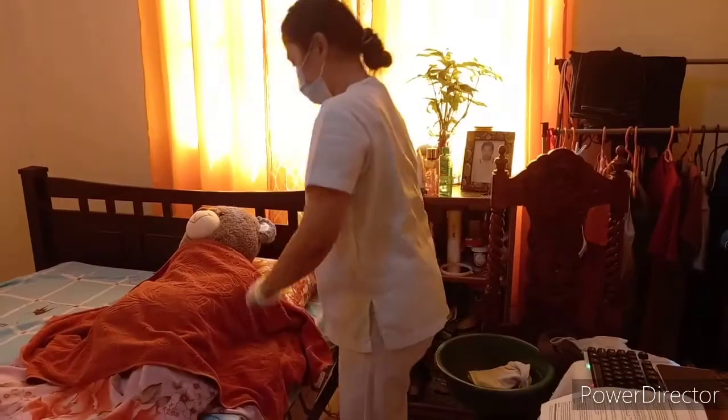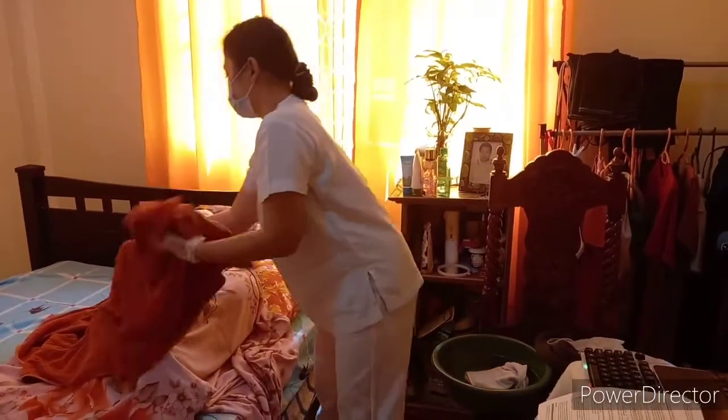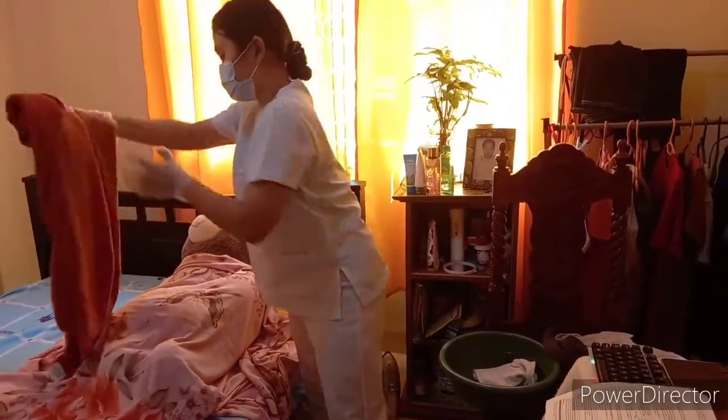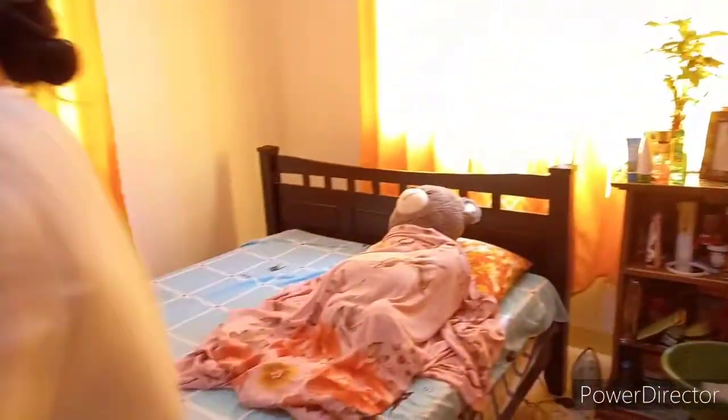Raise the side rail. Refill basin with clean water. Discard washcloth and towel. Remove gloves and put on clean gloves.